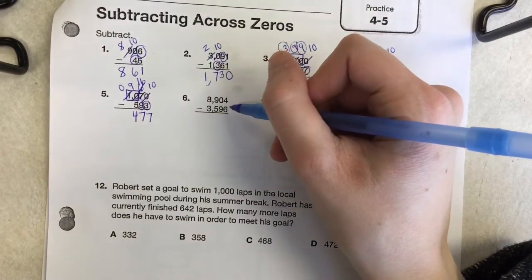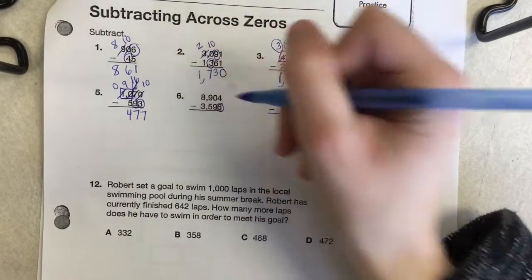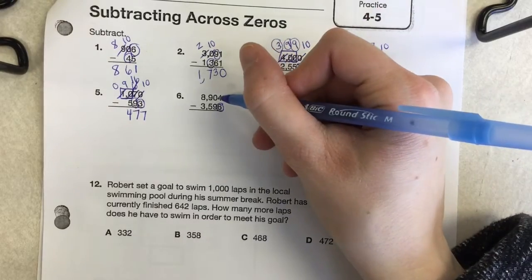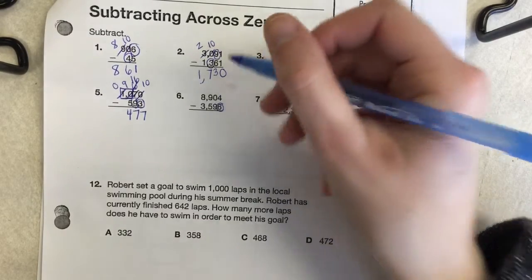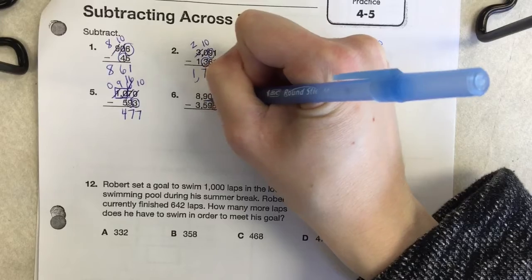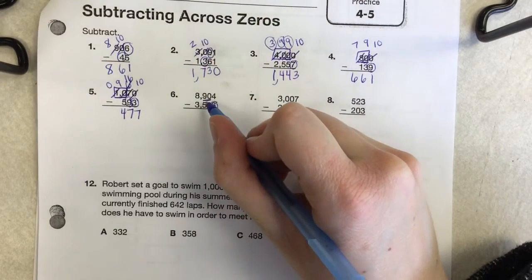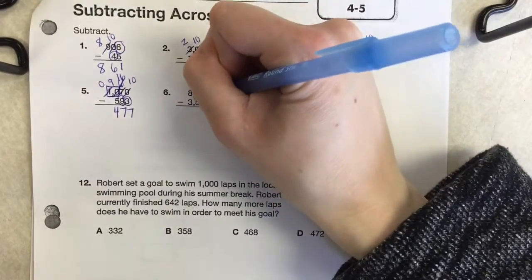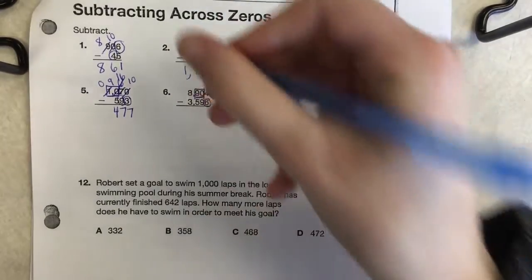Looking at number 6, 4 minus 6, more on the floor. Go next door and get 10 more. Next door is a 0, so I can't borrow. I'm going to start drawing my box. Right next to my 0 is a 9. I can get 10 more from the 9, so I just need a box around 2 numbers.